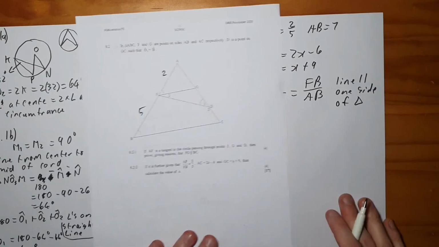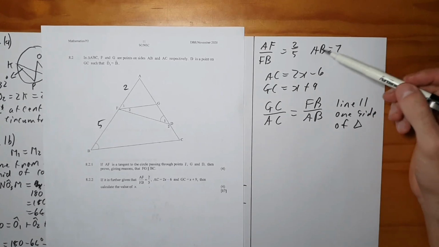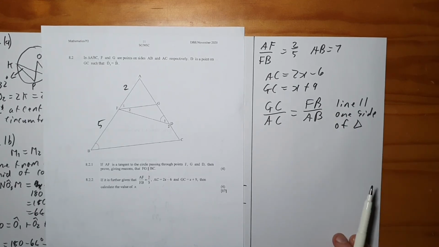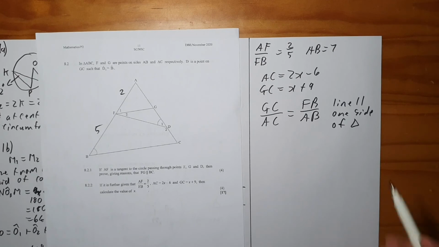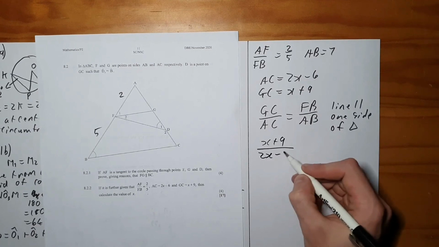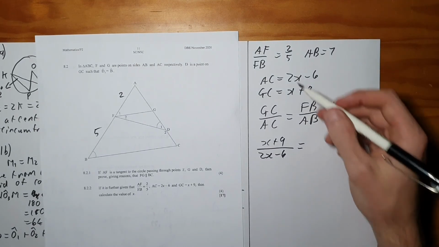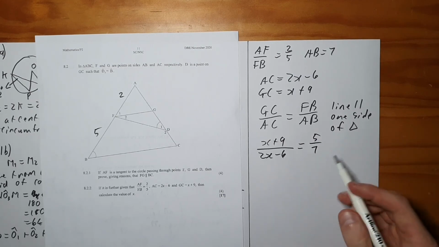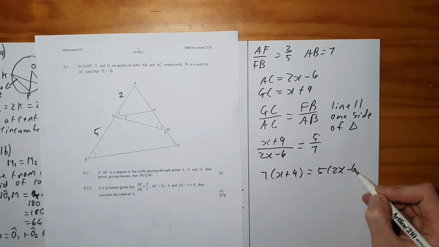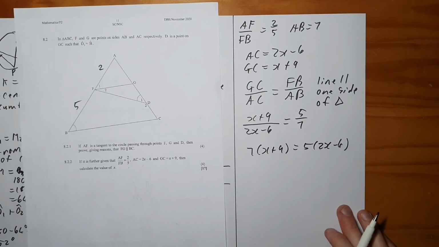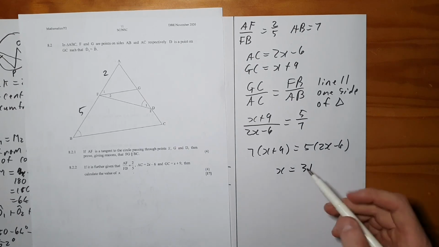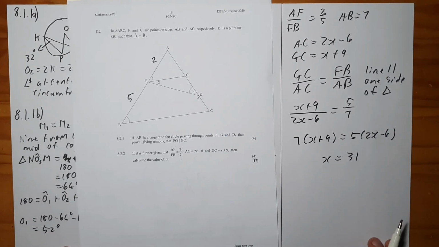Keeping that in mind, we now know what AB is. We've just found that. We have GC and we have AC and FB. So now we can find what x is. Substituting everything in, we're going to have x plus 9 all over 2x minus 6 equals FB is 5 over 7. Sorting out the algebra here, we have 7 times x plus 9 equals 5 times 2x minus 6. If you substitute everything in and work it all out, you should get x equals 31 as your final answer. And that's how we go about doing this question.